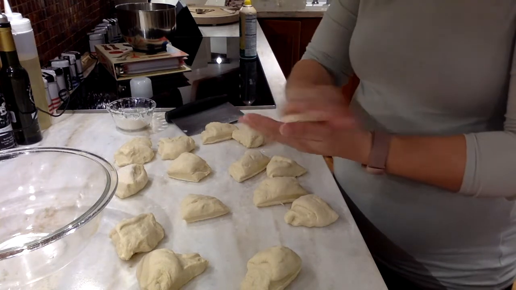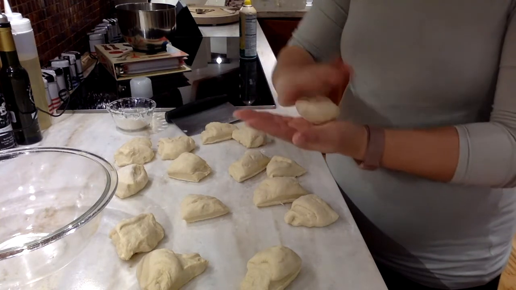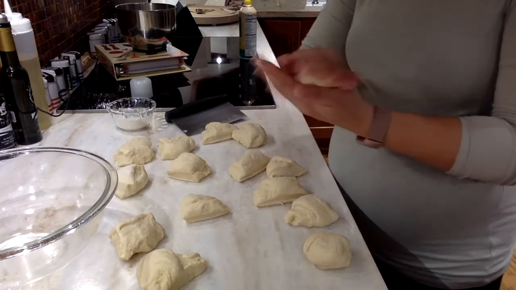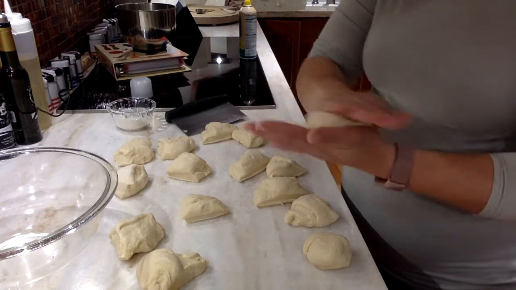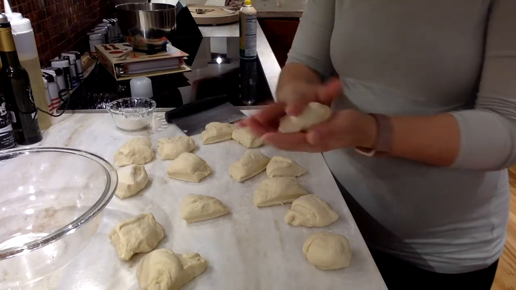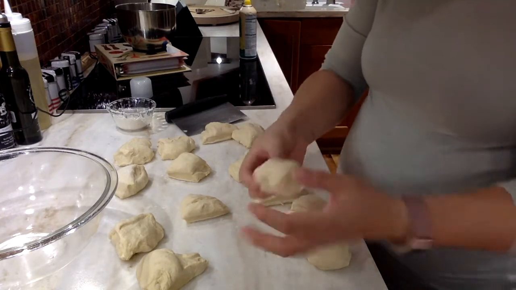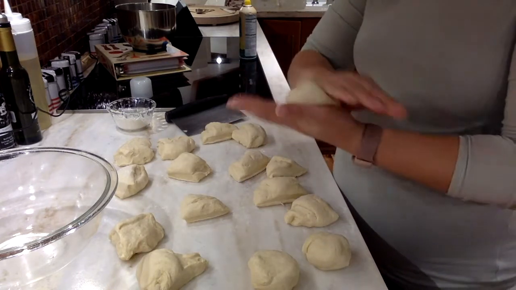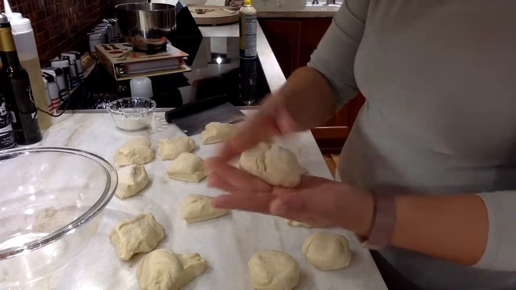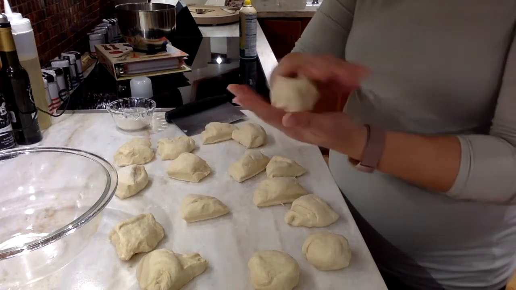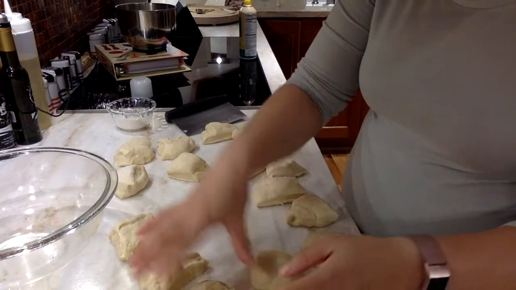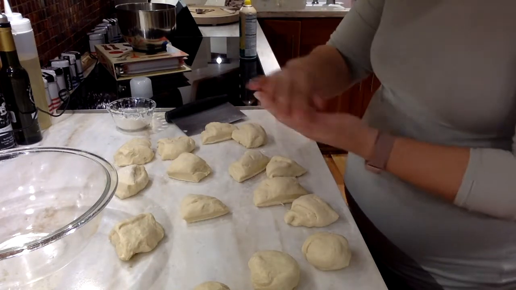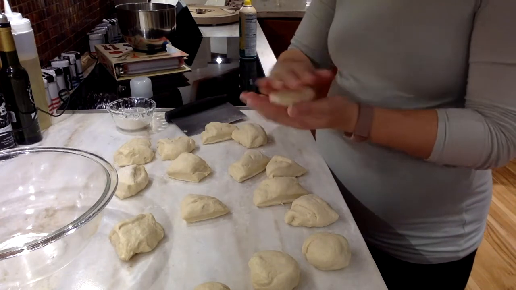Now, the one thing about English muffins is that they are actually not baked. Instead, they are fried, okay? Or I shouldn't say fried. They're cooked on a griddle or a frying pan, a skillet, whatever you want to use. And so the way this works is that you have to let these rise one more time. So I'm just putting these all into nice little dough balls here, and then I'm going to let them rise one more time.